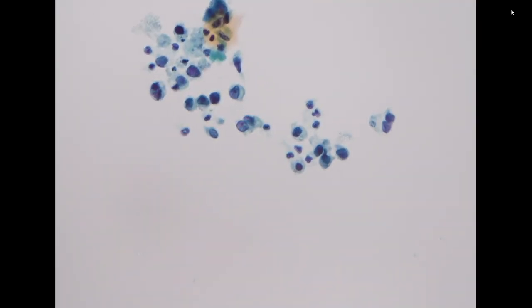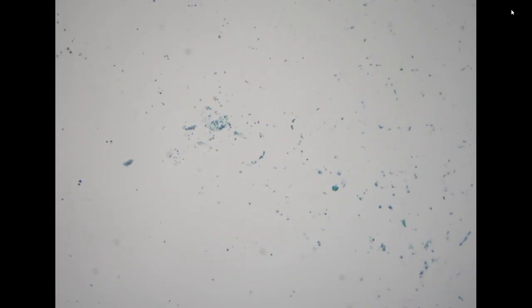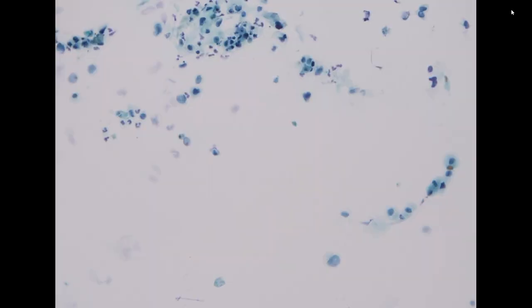Sometimes for the cytospin preparation, we now use a two-circle preparation for urine, because urine specimens are usually very watery, so the cytospin can easily get dry. Not every circle will show well-preserved cells; in this case one did and one did not.